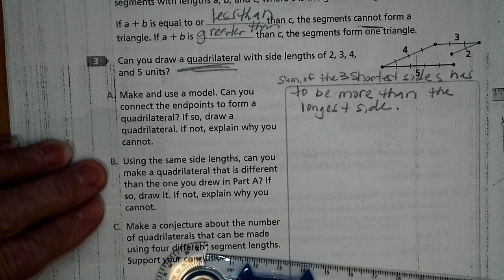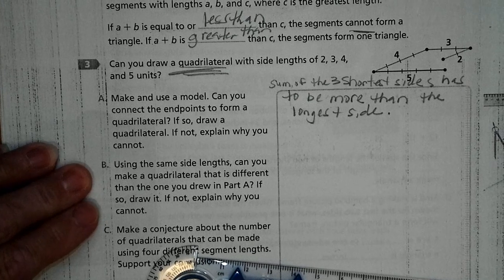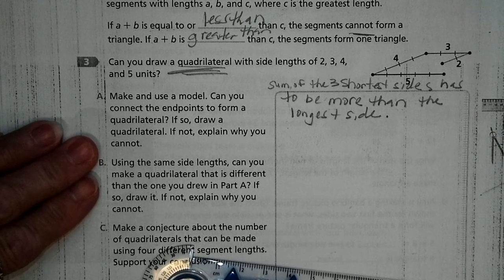Is it? I don't know. Did you Google it? No, I'm just guessing. Yeah, I would probably say yes, but I haven't Googled it.